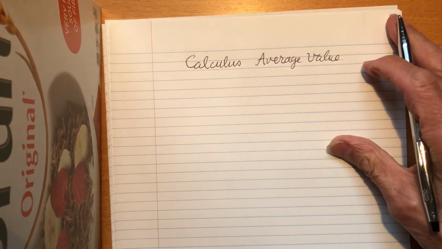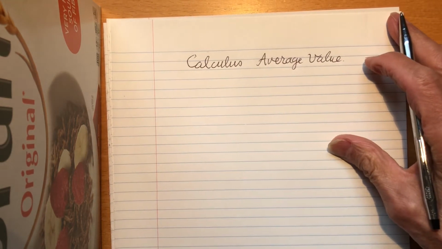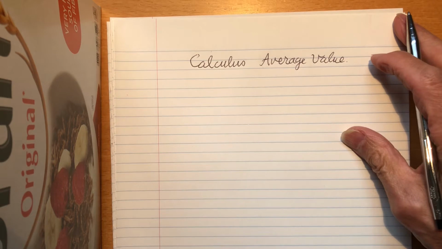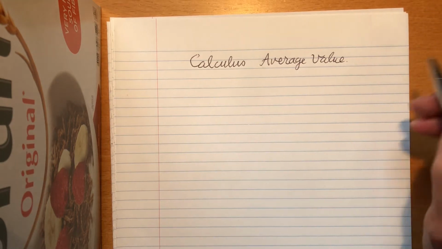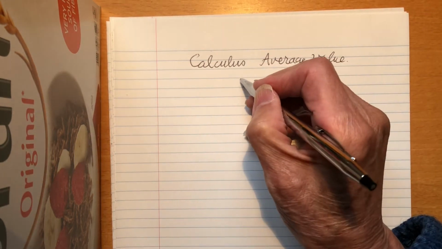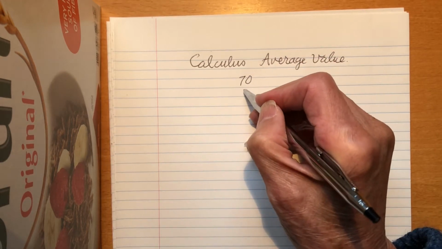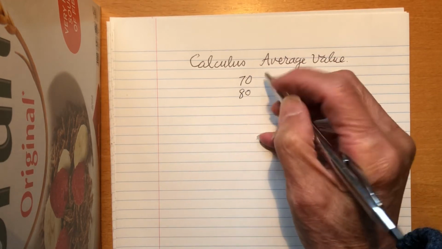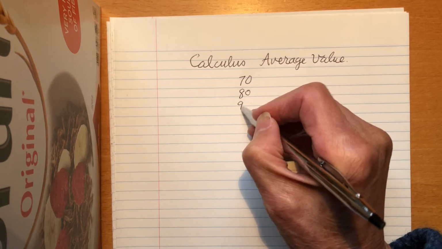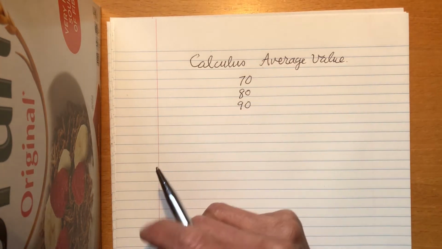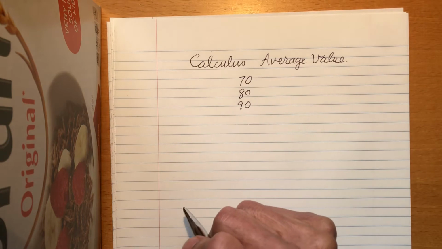Now, let me give an example. Suppose you have 3 tests. The first test is 70%, 70. The second test is 80. The third test is 90. And the question is, what is your average grade?